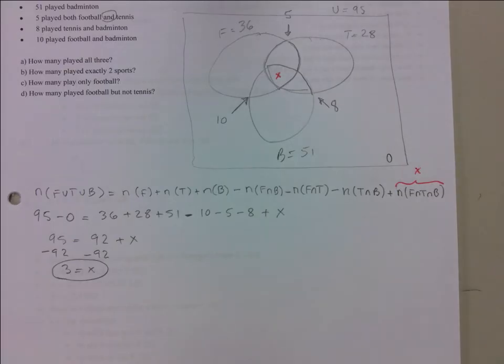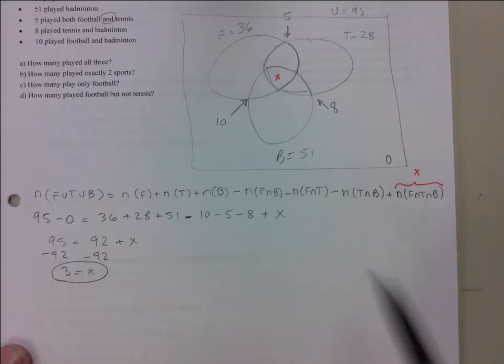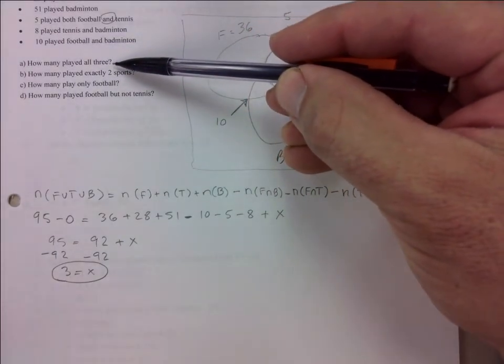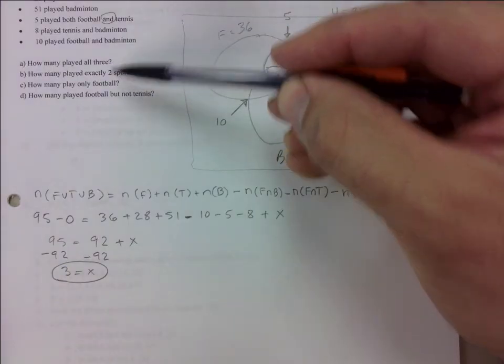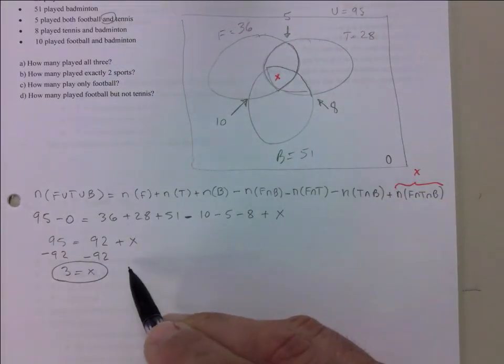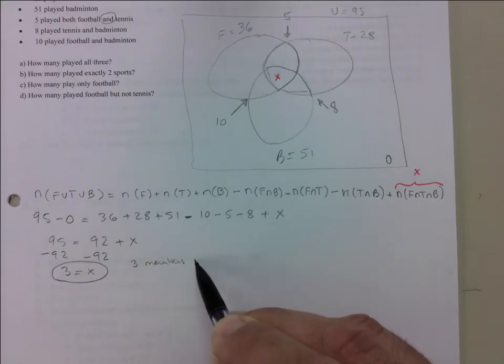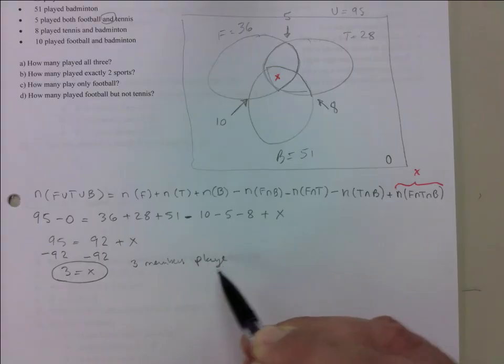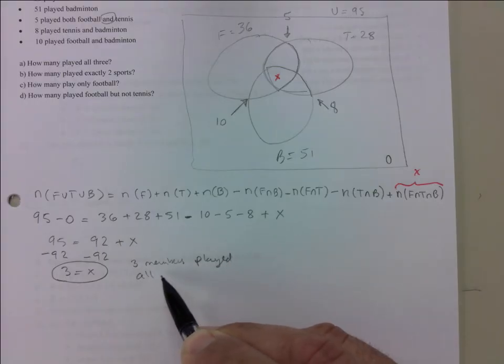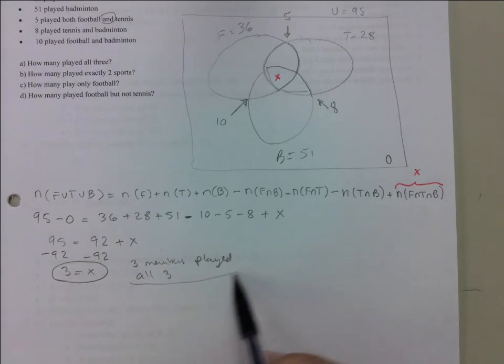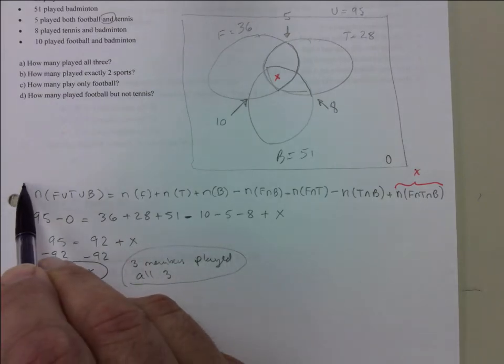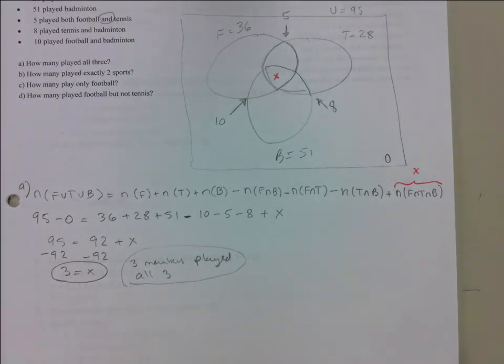You've actually now answered A. If you read the question A here, it asks us how many played all three. It's essential to get that, right? We need to figure out, so three members played all three. We just found that. So let's put A next to this section, the work we did here.